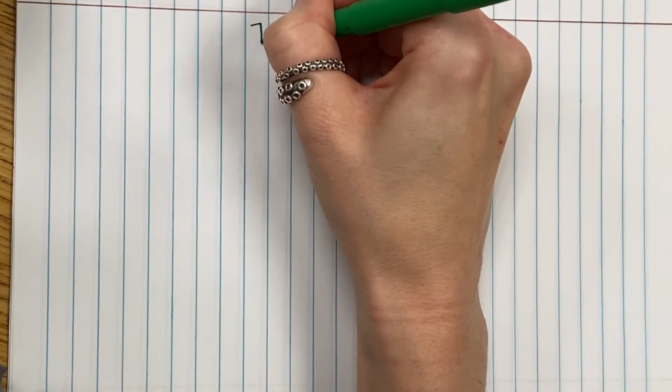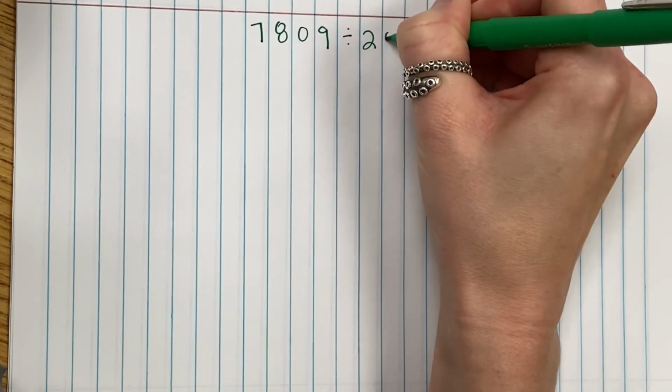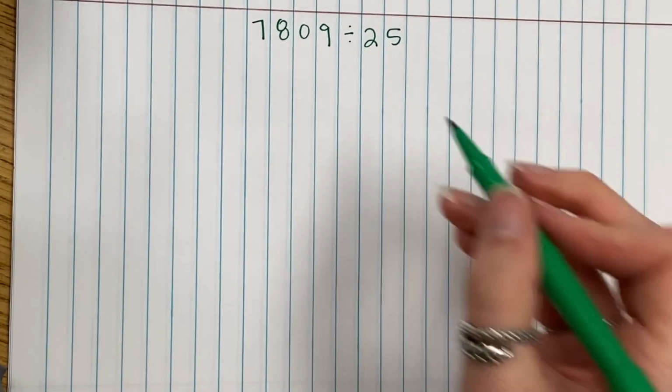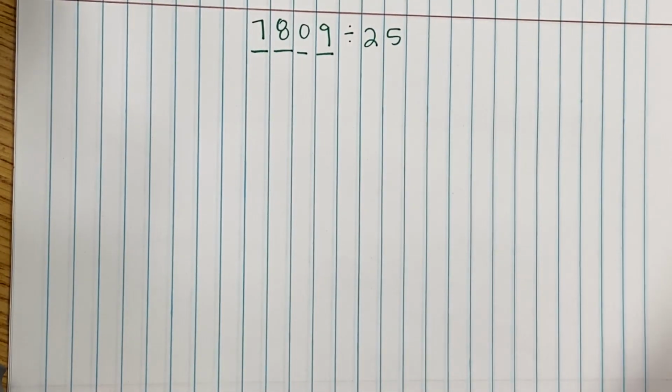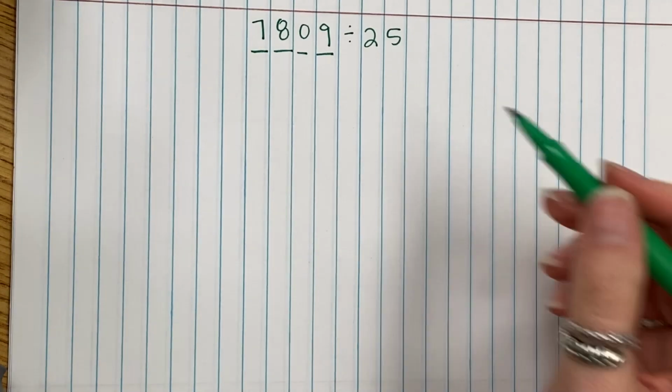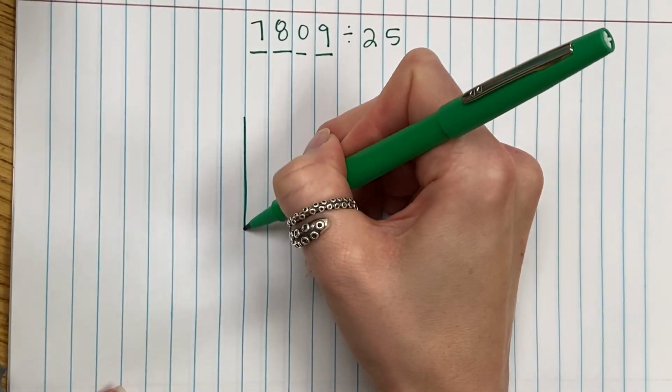Today we're going to be dividing 7,809 by 25. So in order to figure out how many boxes I'm going to need, I need to count the digits in my dividend. So I have 1, 2, 3, 4 digits in my dividend. So I'm going to need 4 boxes for my grid method.